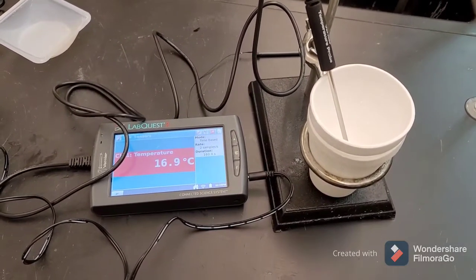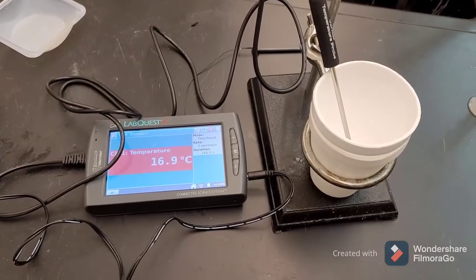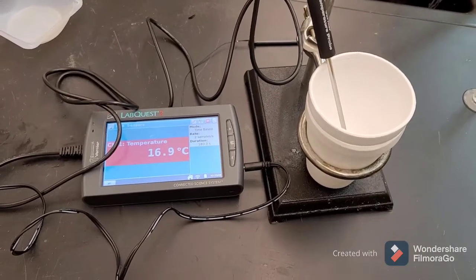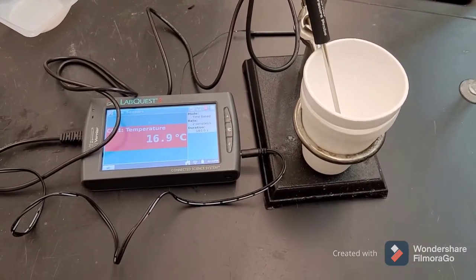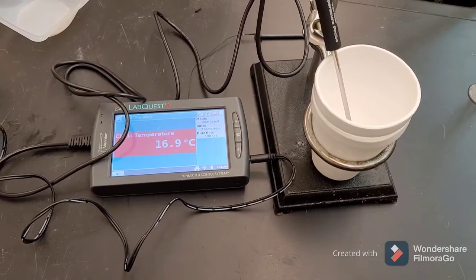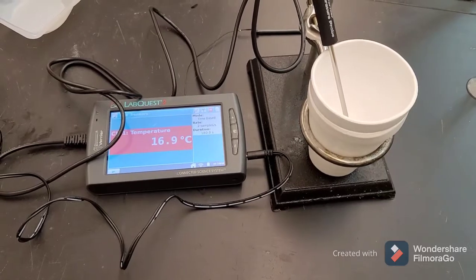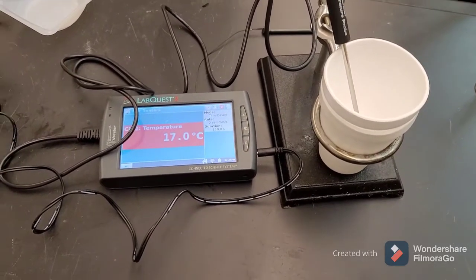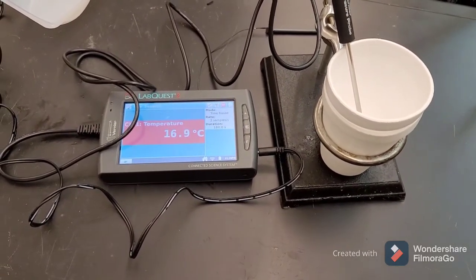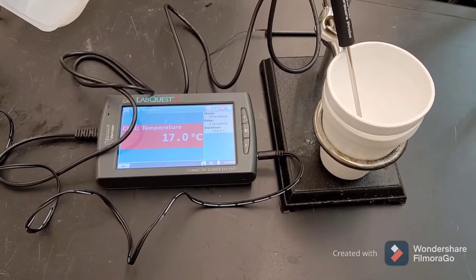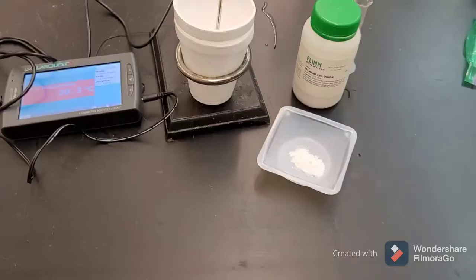So we can see that when potassium chloride dissolves in water, the temperature goes down. Okay, so it's getting colder. If I was touching it, it would feel cold. And if you read your lab, you should know what that means. So it looks like our coldest temperature for this is going to be 16.9.